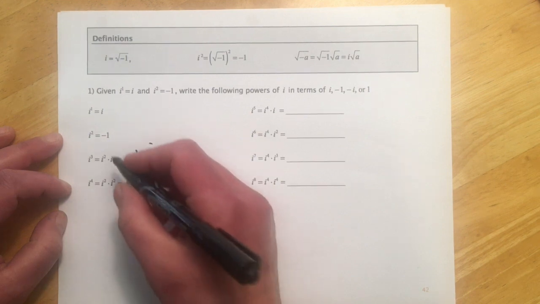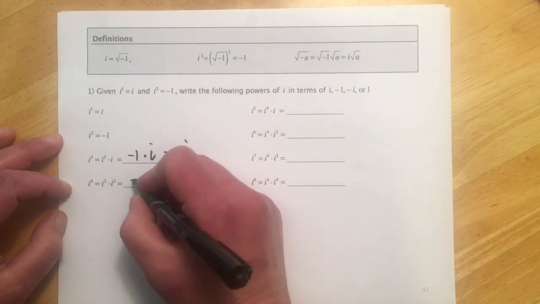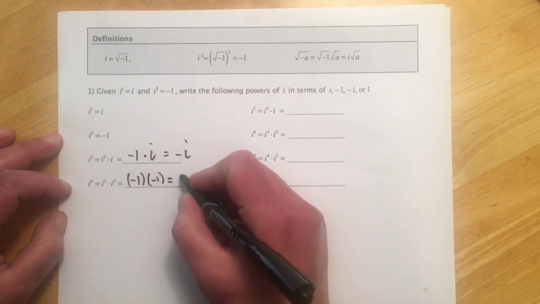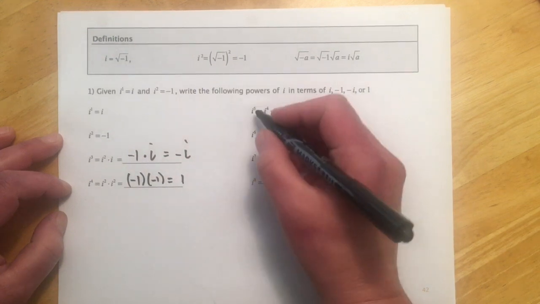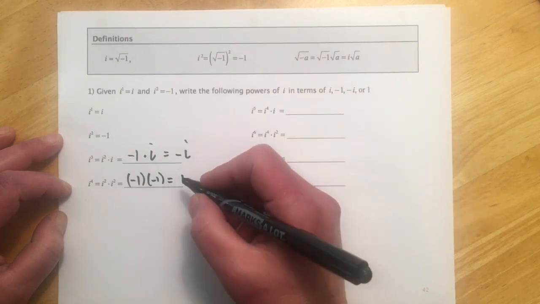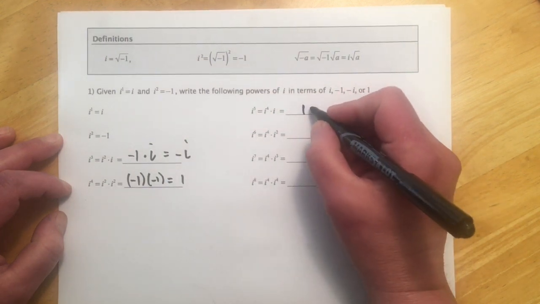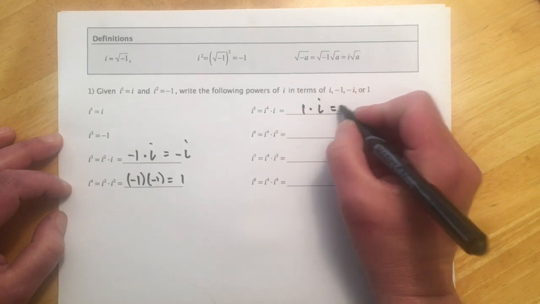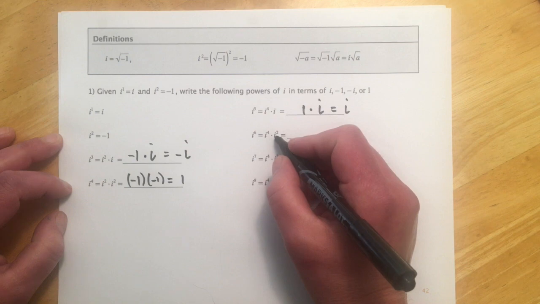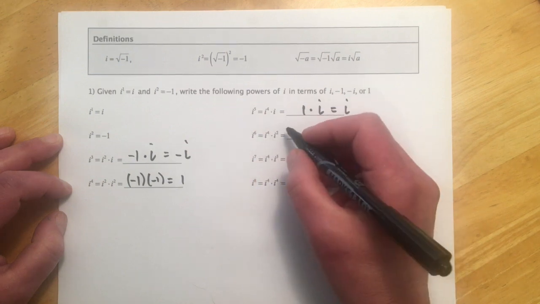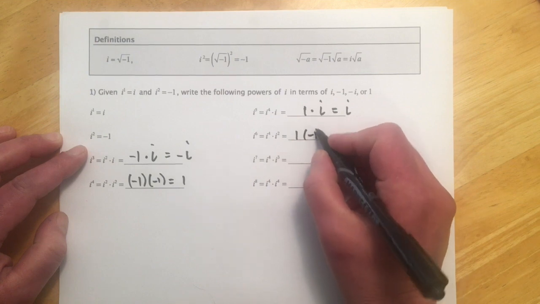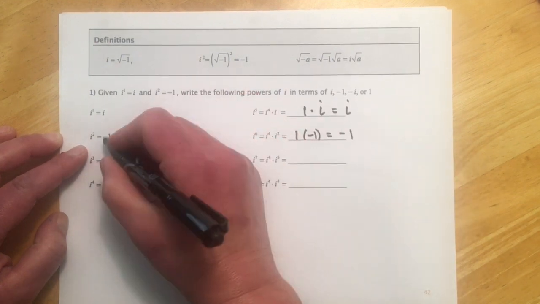i to the fourth is i to the second times i to the second, so that'd be -1 times -1, which would be 1. i to the fifth is going to be i to the fourth times i. i to the fourth is 1, which is really super convenient, because then this is 1 times i, so it's just i again. And then i to the fourth times i squared would be i to the sixth. i squared is -1, so that's 1 times -1, so then it's -1 again.